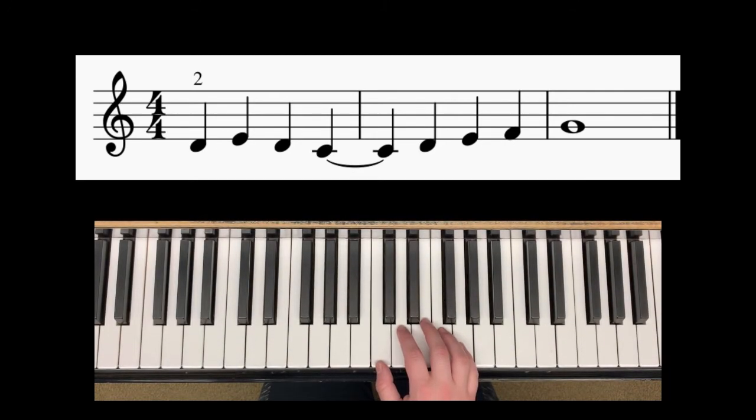1, 2, ready, and 1, 2, 3, 4, hold to 1, 2, 3, 4, 1, 2, 3, 4. And one more time. 1, 2, ready, and.